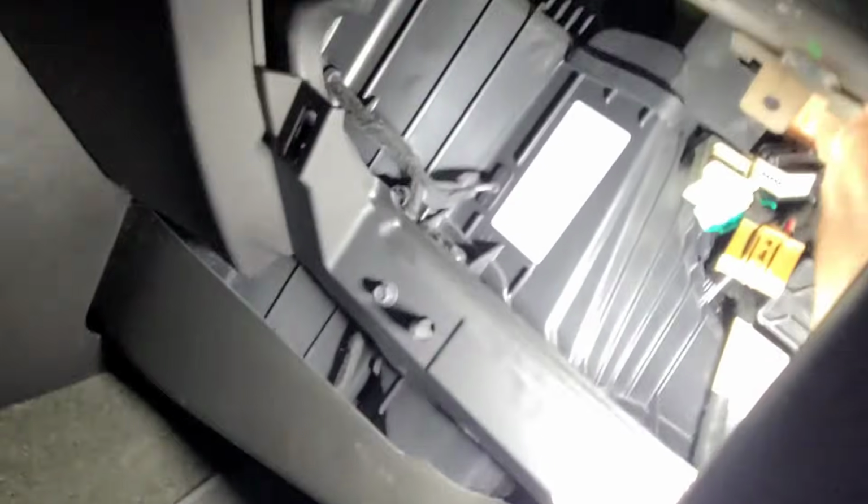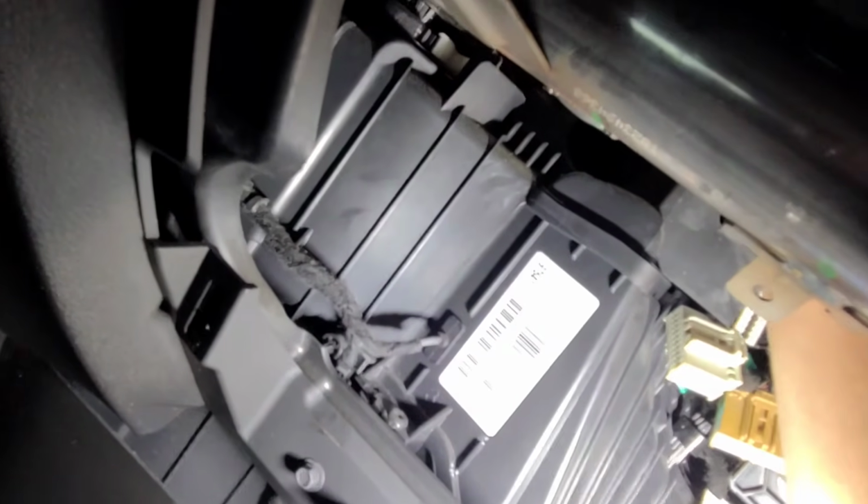Now we should be able to reach up in here. I can put my hand on that actuator. I can reach right up in there and put my hand on that actuator. Let's see if I can undo the connector on it. There's paper over top of it. Connector.